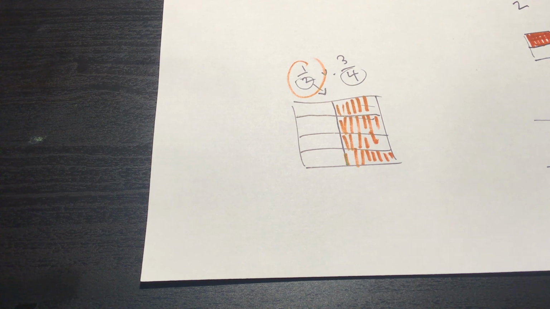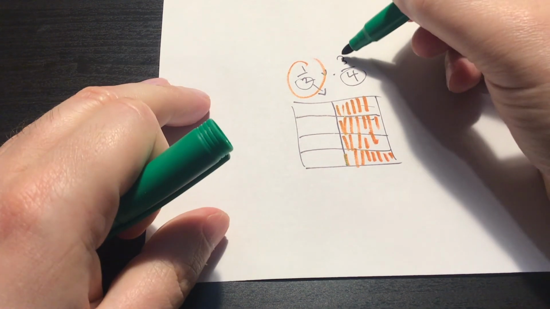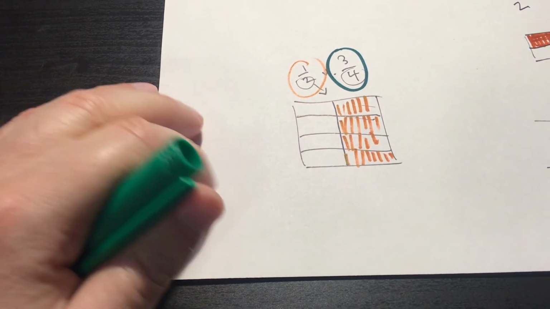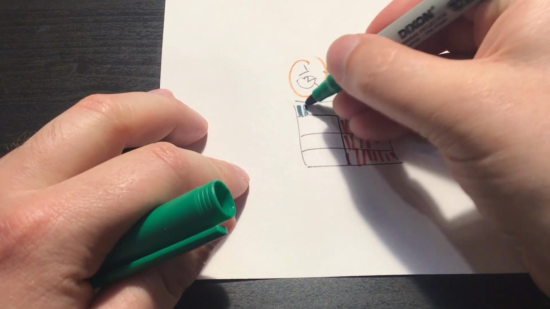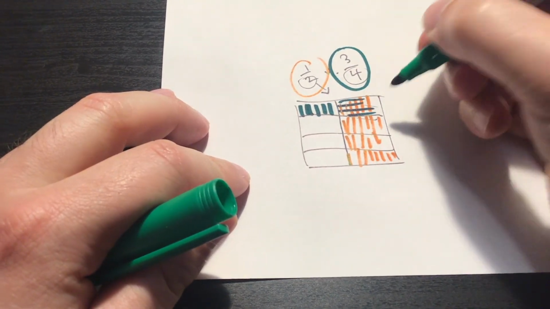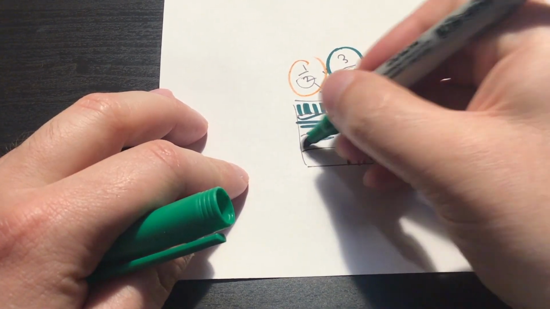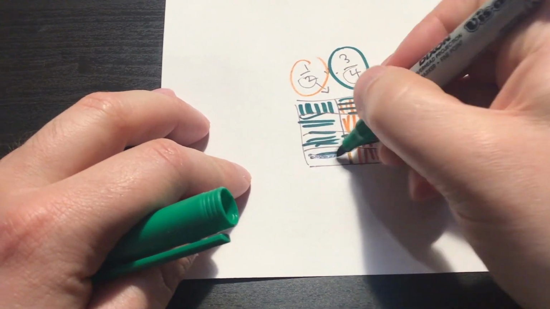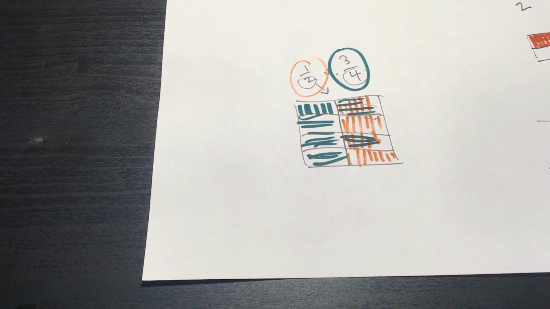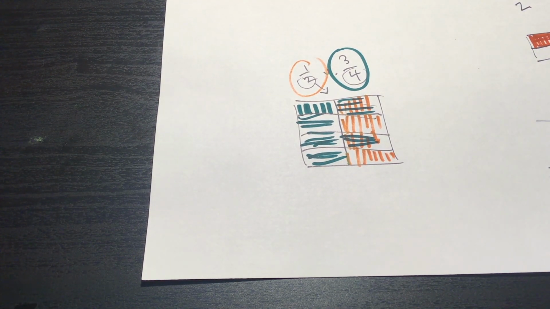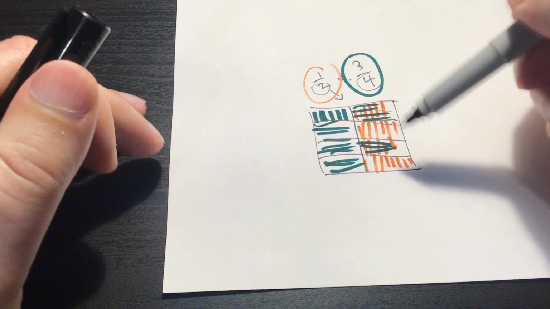Now I'm going to take a different color. Let's go with the green. And I'm going to fill out 3 of every 4 boxes. So I'm going to fill out 1, 2, 3, and I leave 1 empty. And then 1, 2, 3, leave 1 empty. And I can see by the time I'm done that the 3/4 was bigger than the half.